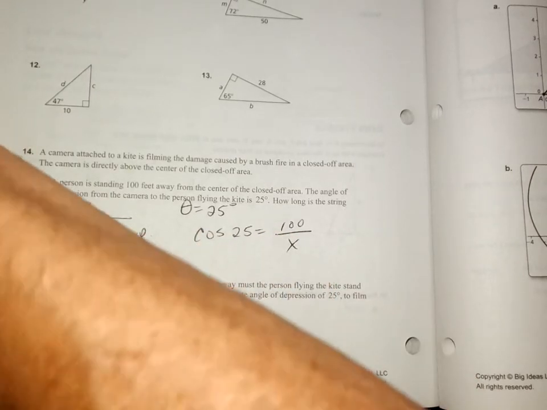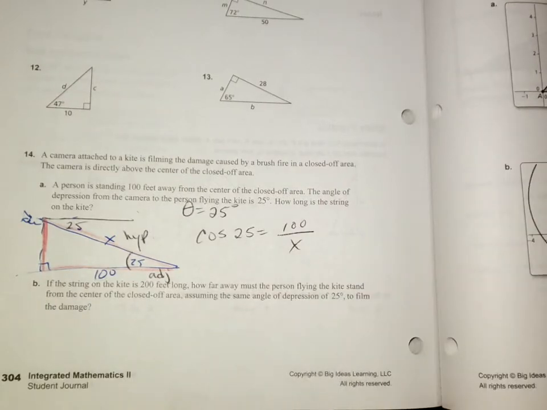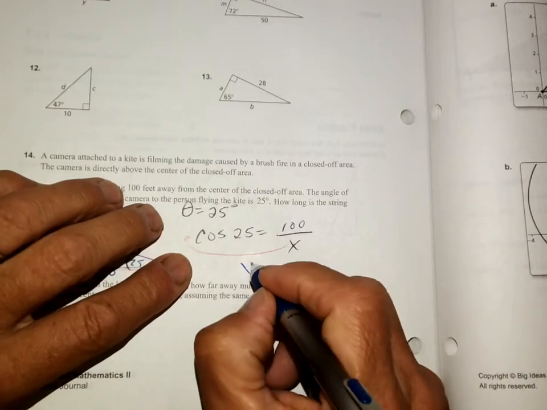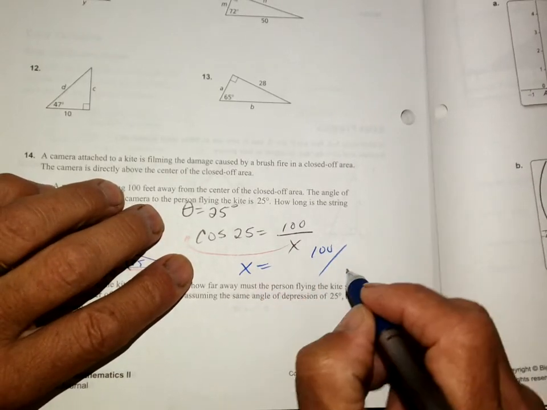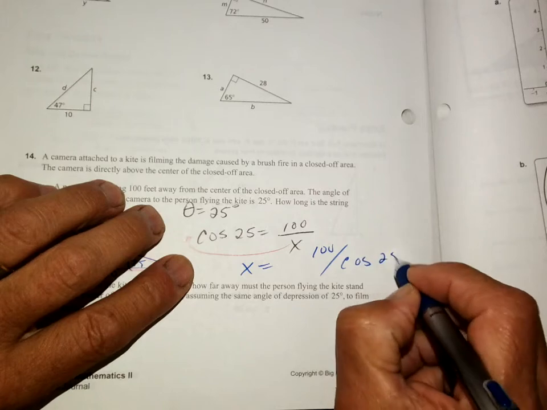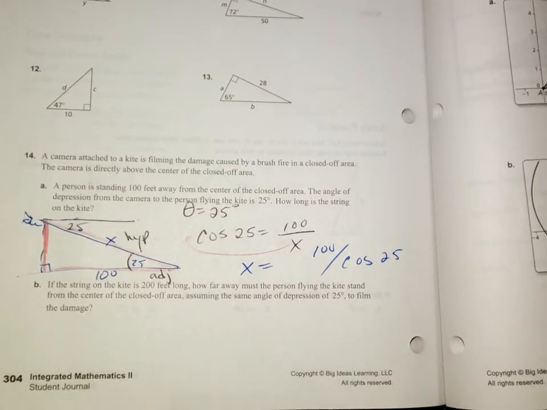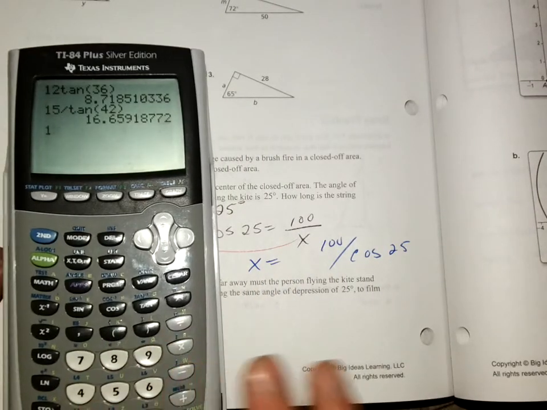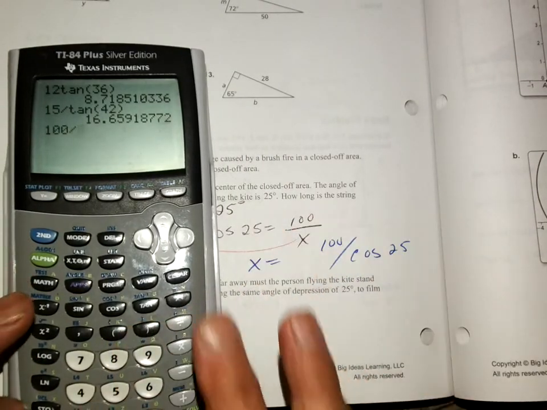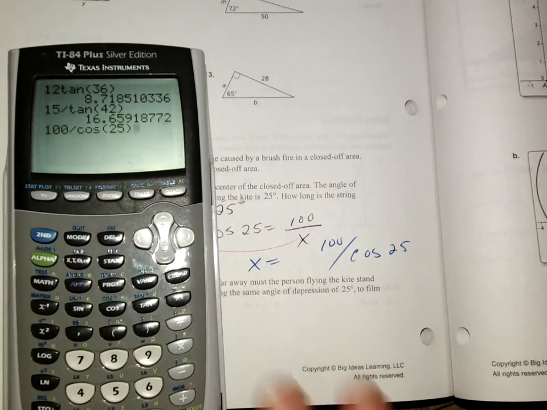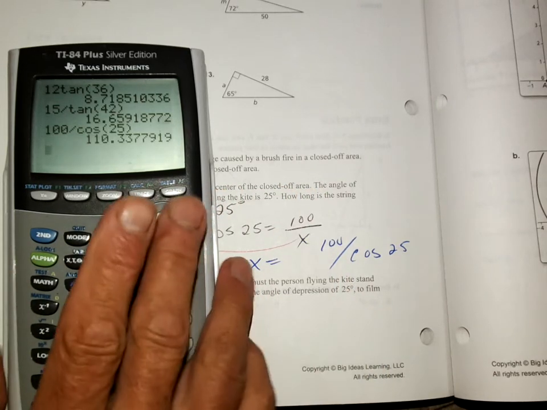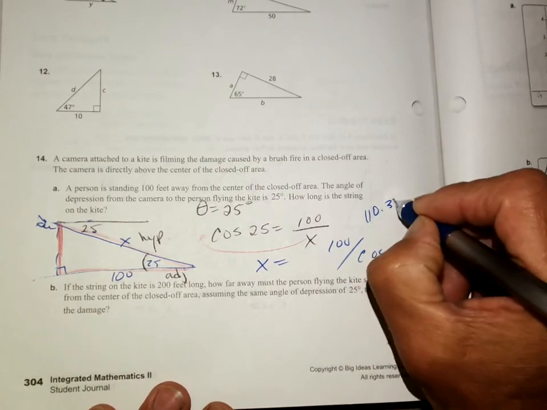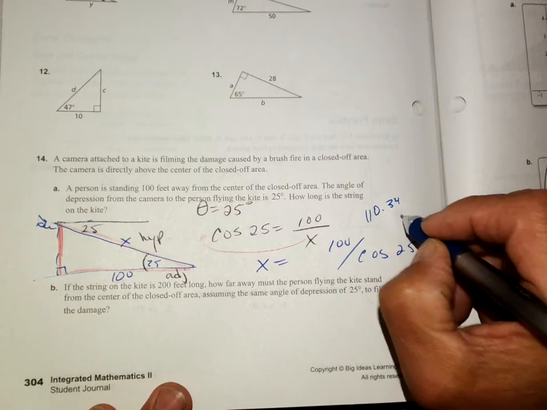Let's do this in one step. We would bring the x up, right? We'd multiply by x, bring the x up. We divide by cosine of 25, so x is equal to 100 divided by cosine of 25. And then I would just use my calculator to get the answer. Here's my calculator sign right there. 100 divided by cosine of 25. I get an answer of about 110.34. 110.34 feet? Yeah, feet. There you go.